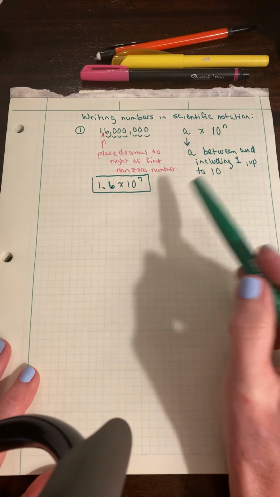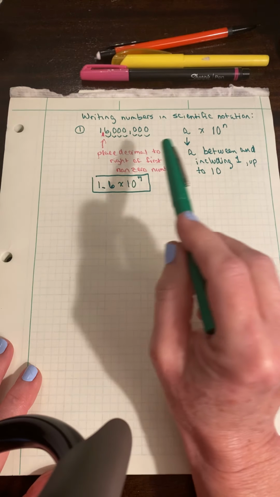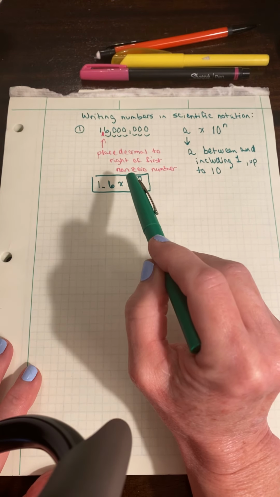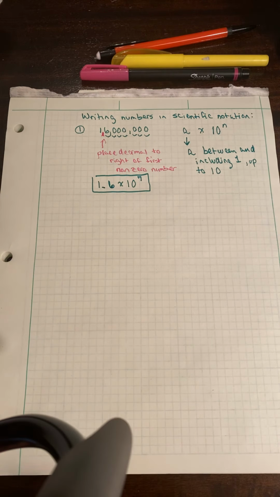This is a continuation of lesson 13. The last thing we did from the first video was write this number in scientific notation. I'm going to do a couple more examples of that, and then we're going to look at some word problems.